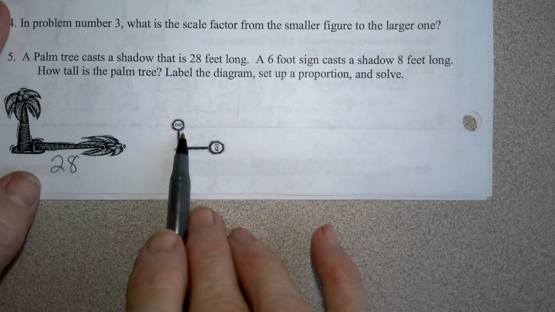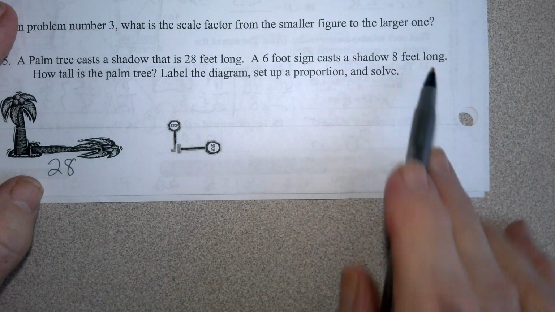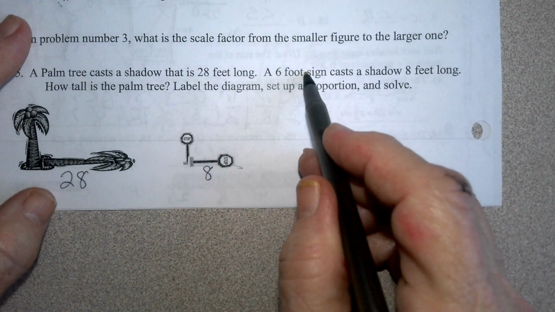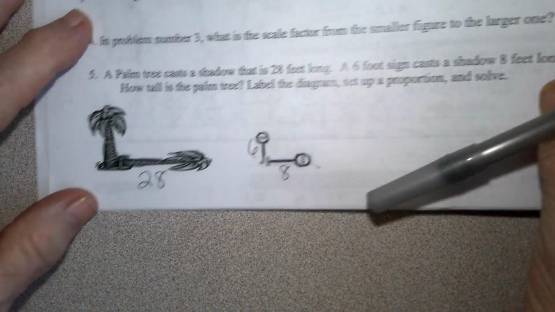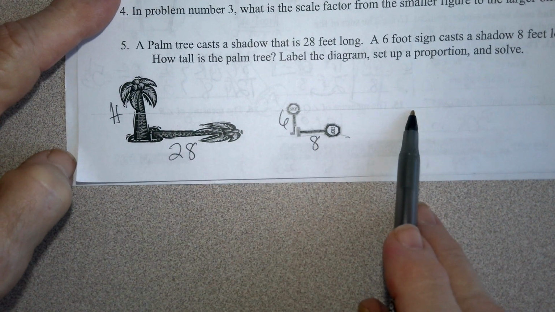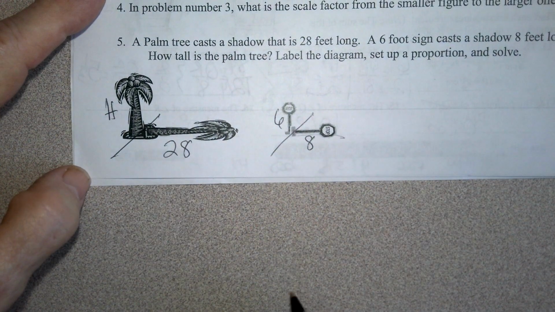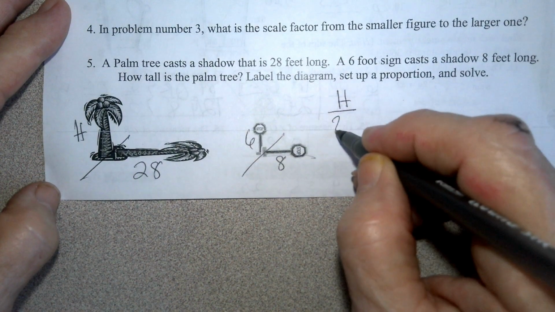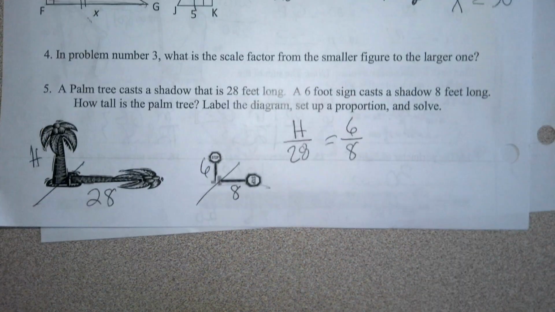And then you've got a 6-foot sign. And it cast a shadow 8 feet long. Where's the 8 feet long shadow going to go? On the bottom, because the shadow goes on the ground. And the height of the sign is 6 feet. How tall is the palm tree? We're looking for the height of the palm tree. Well, now this is a perfect ratio and proportion. Done, done. Who knows what we're going to set up then? H over 28 is equal to 6 over 8.